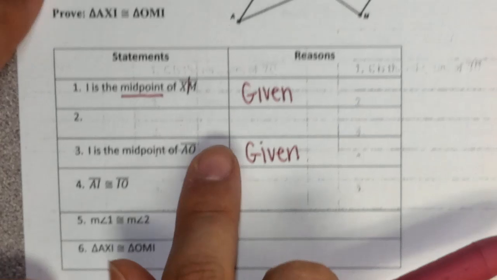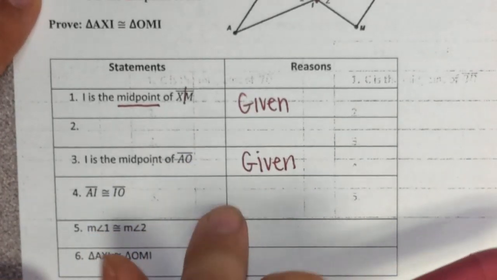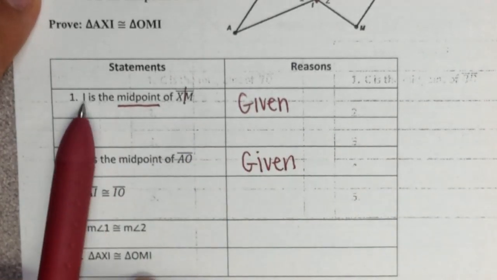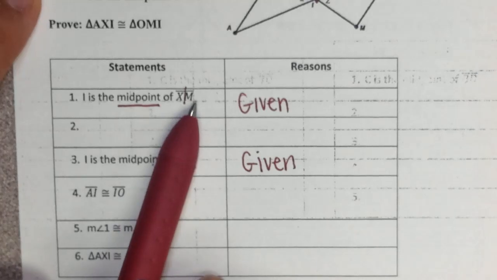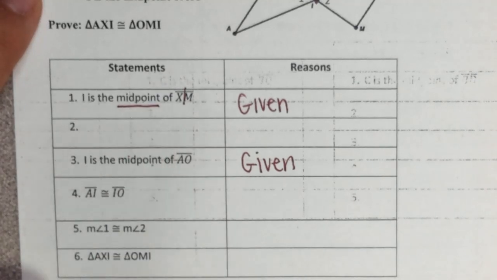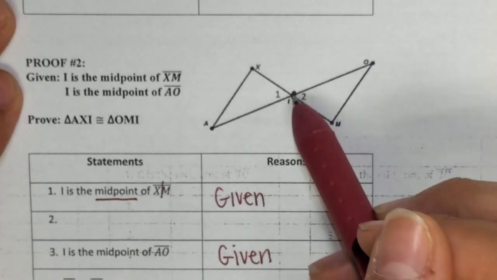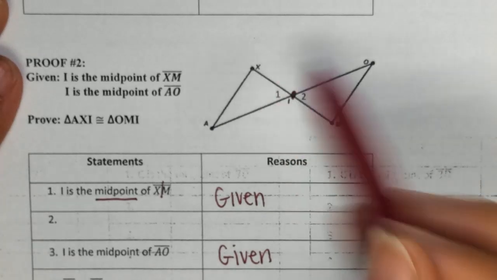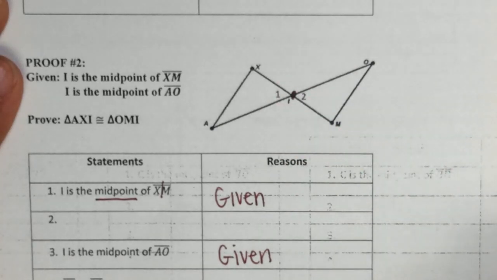Number 2, both of these are your given. For this one, if I is the midpoint of XM, what do I know because of that? I is in the middle of XM. What do I know? What's congruent?